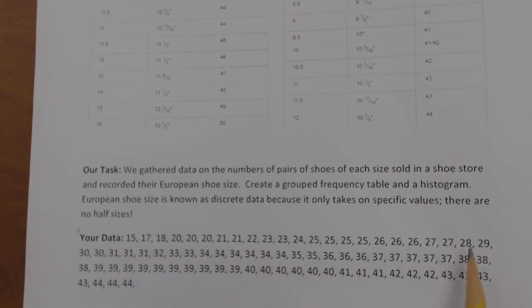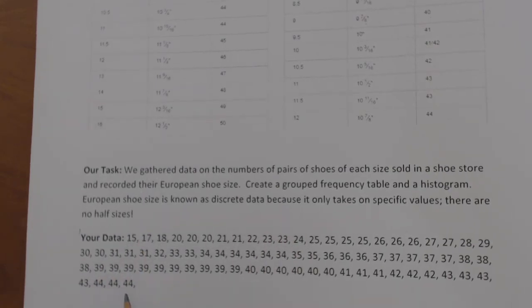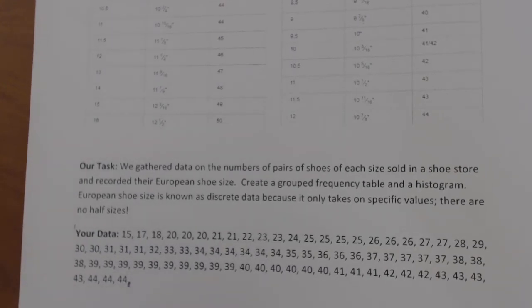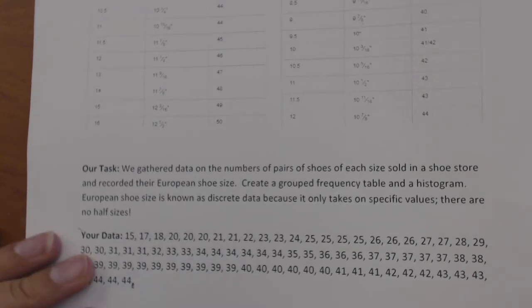So I'm going to look through and I see that this data is in increasing order, which is really nice. So you can thank Dr. Mears for that. Myself, thank you. You're welcome. So your data starts with 15 and it ends with 44. And there shouldn't be a comma here or anything. A little period.